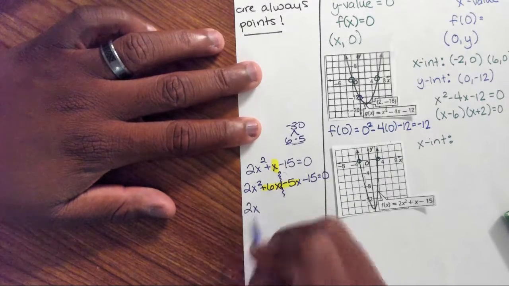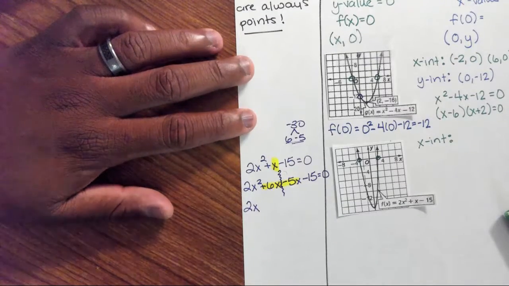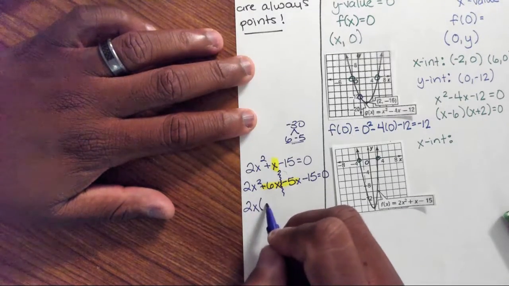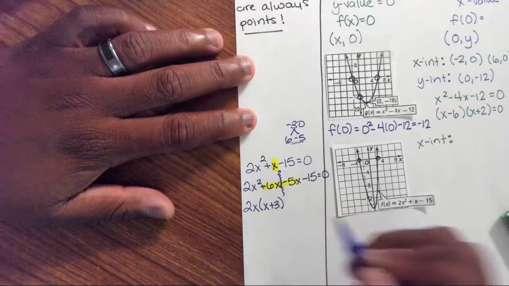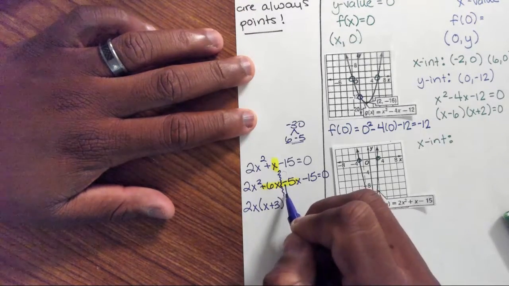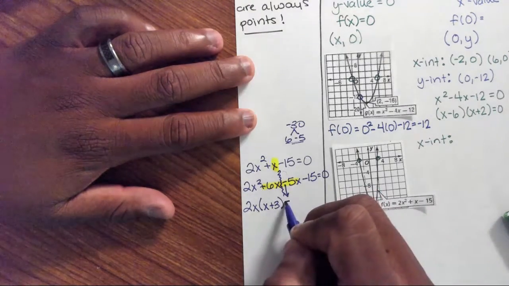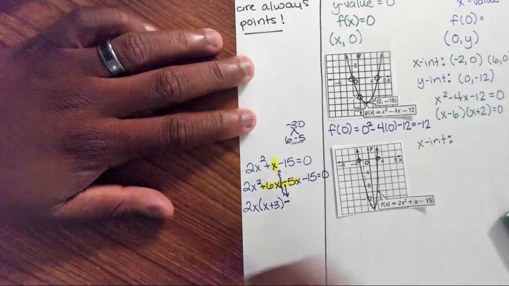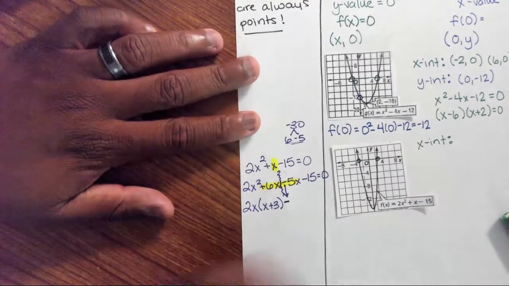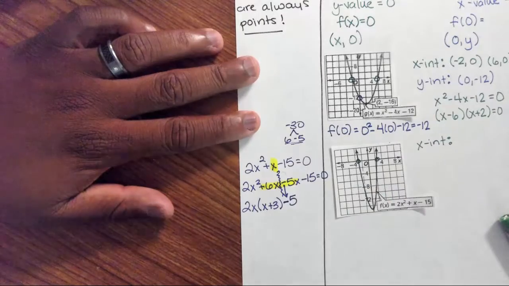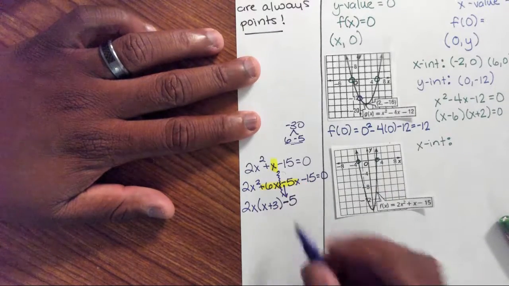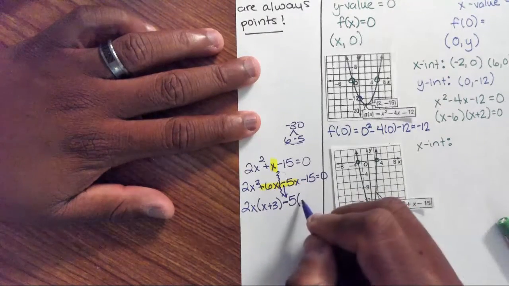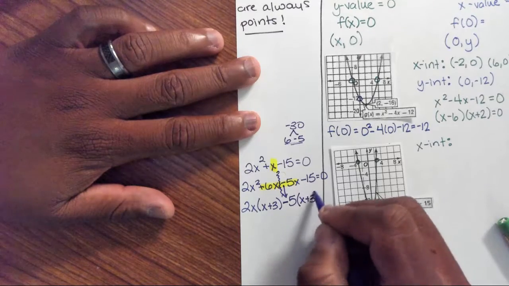So I factor out a 2x. When I factor out 2x, I'm left with x plus 3. I always bring the sign down, whatever it is. That's a minus. Then I look at the right-hand side. What do they have in common? 5. And I'm really factoring out a negative 5 here, so I'm going to change all the signs back here. So that's x plus 3.